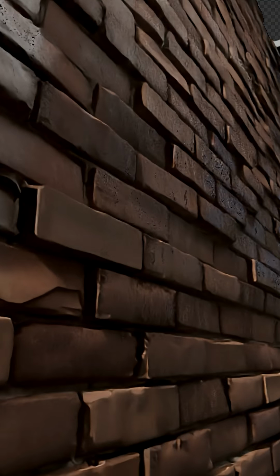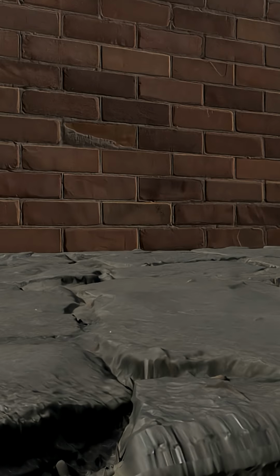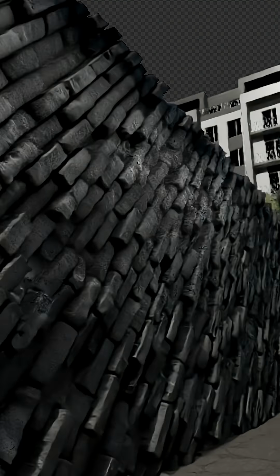So don't forget to use this for your next project where you need to be close to a wall or ground or something like that. And all of this is on a material level. So you know, you can easily change stuff like scale the tiling, rotate it.